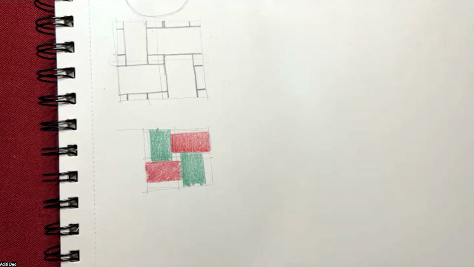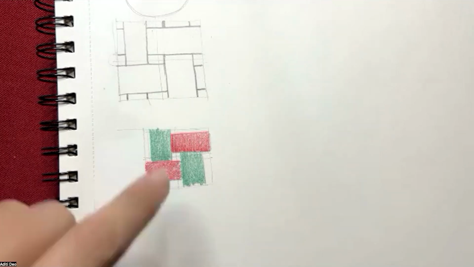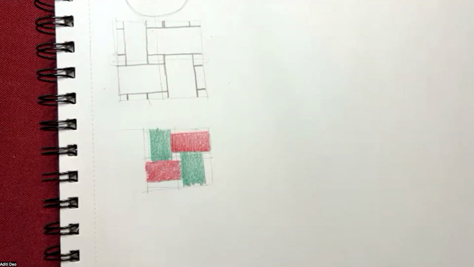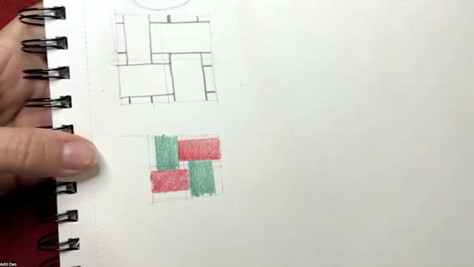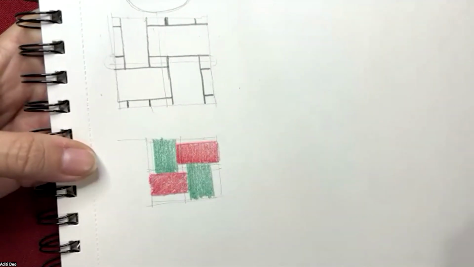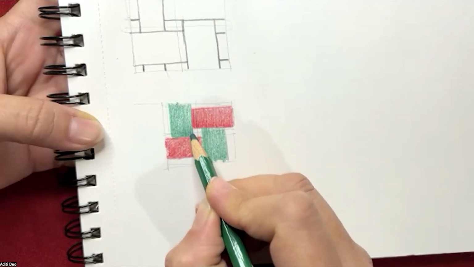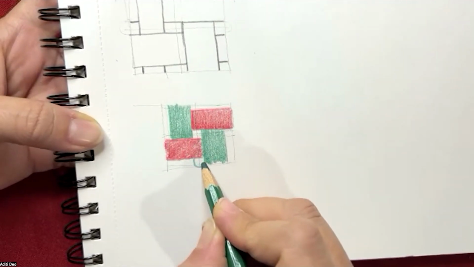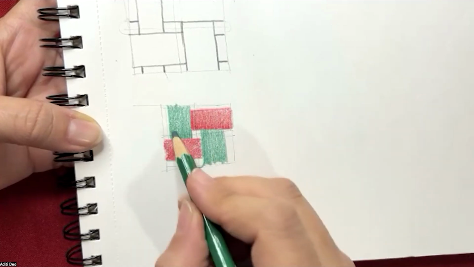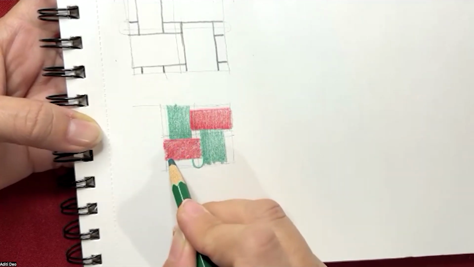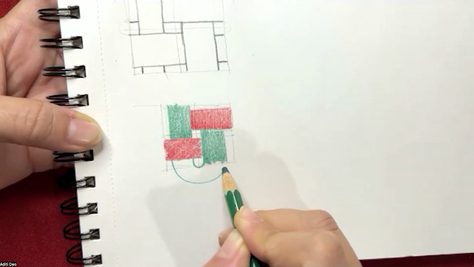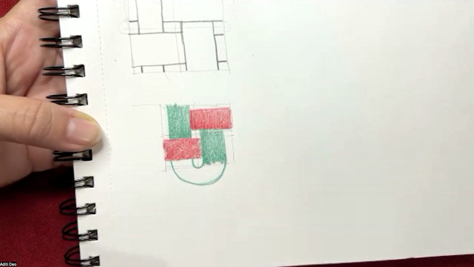Kyra, where are we? Okay, you did so much. Yes, ma'am. All right. Now we have to connect the red to the red and green to the green. So look at this line. This is the inside part of the green. It will connect to the inside part of this green. And the outside line of the green will connect to the outside line of the green. Did you get this?